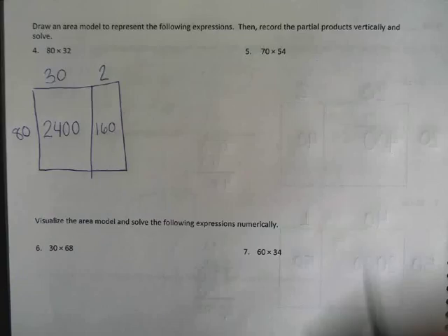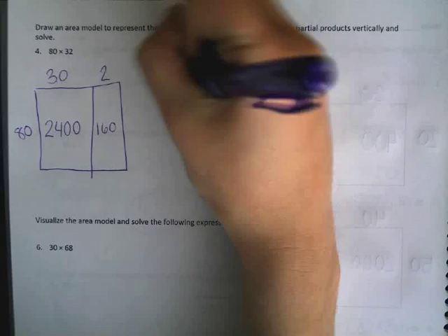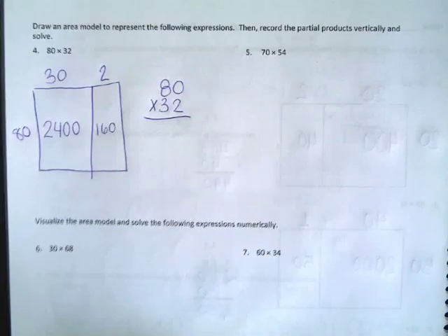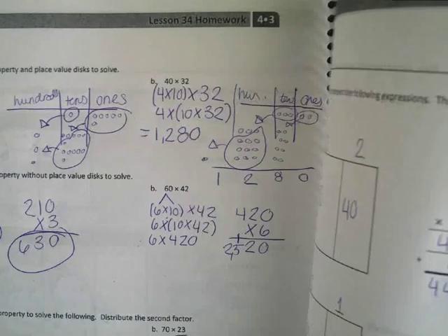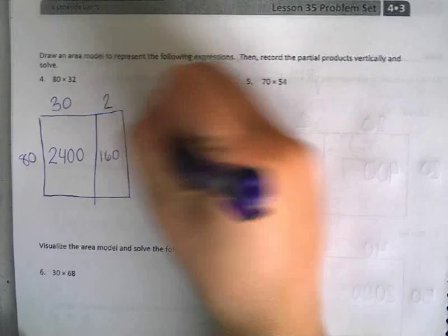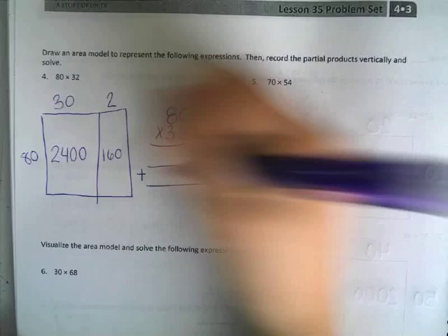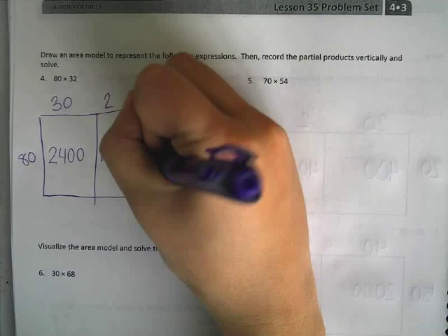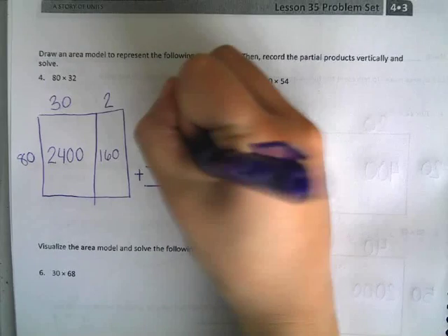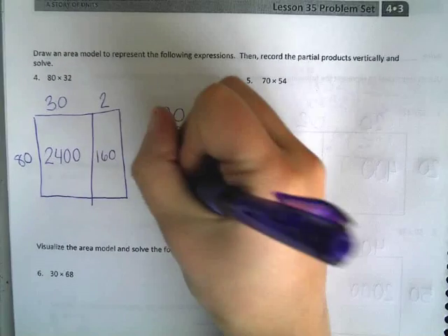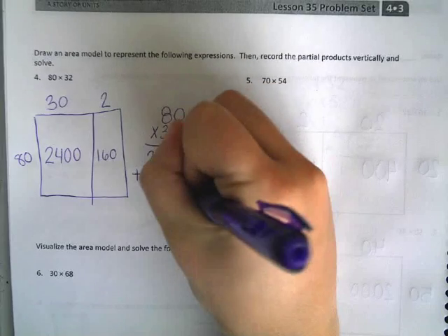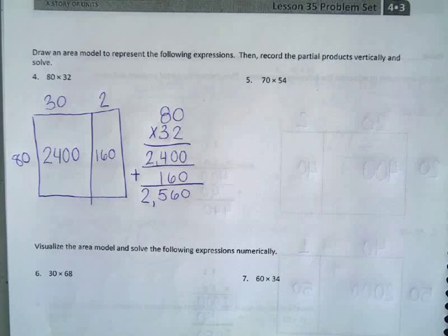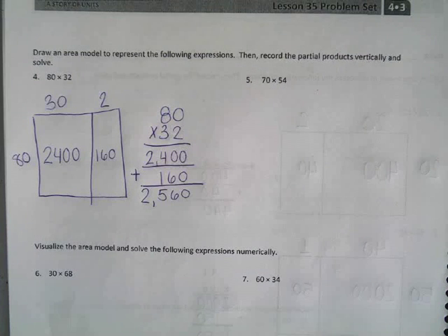All right, but now I need to set it up over here. So I'm going to put 80 times 32. And what did our other page have underneath that? 2 lines, right, and a plus sign? So a line, and a plus sign. Did it look like that? Yeah. Okay. So our first product was 2,400, and our second product was 160. All right, so if I add those up, did you guys get 2,560? Yes. Awesome.